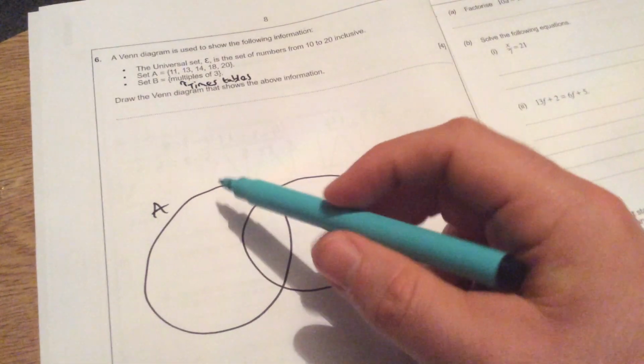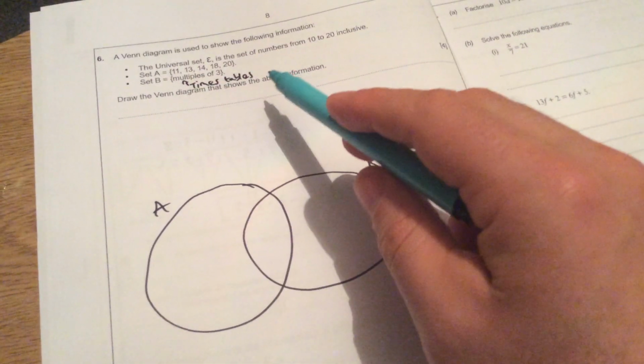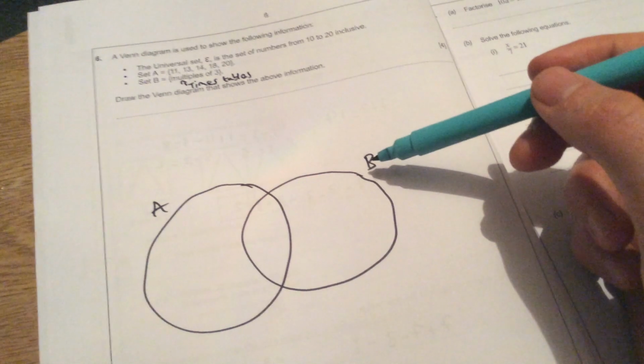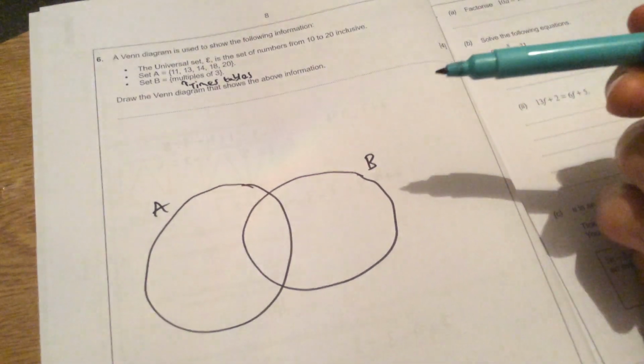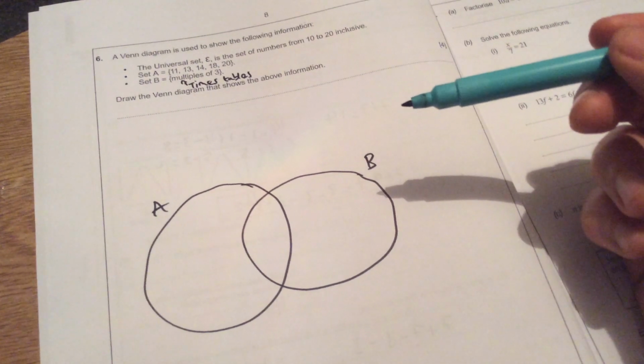So I've got set A. Set A is those numbers by there. I've got set B, those numbers. And set B is anything in the 3 times table. So 10 is my first number. I'm going to work from 10 all the way up to 20.